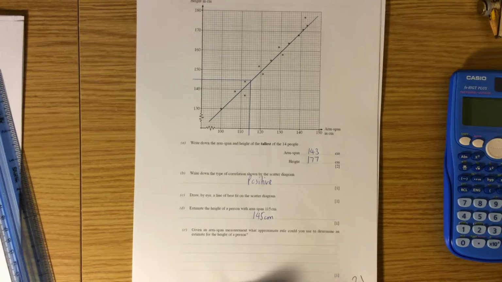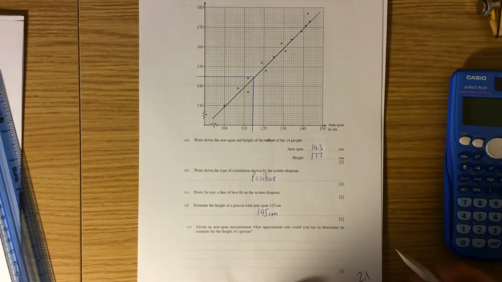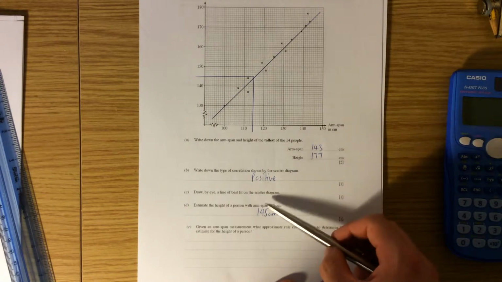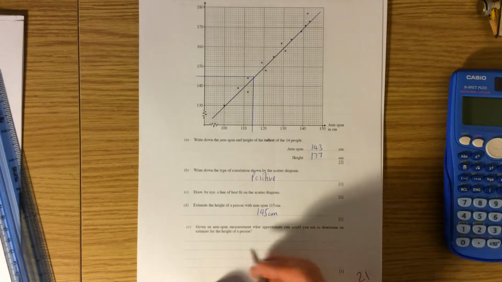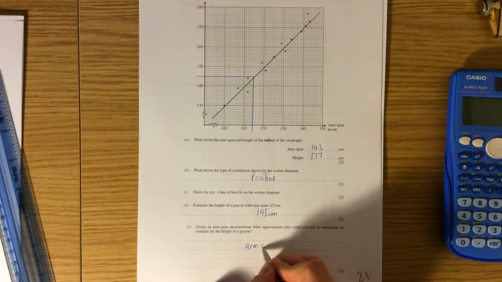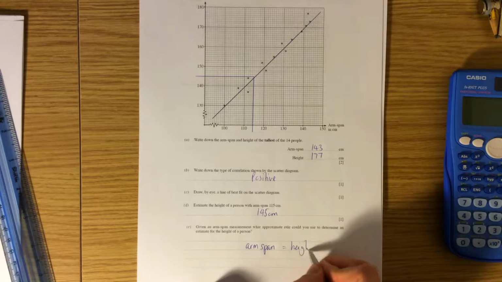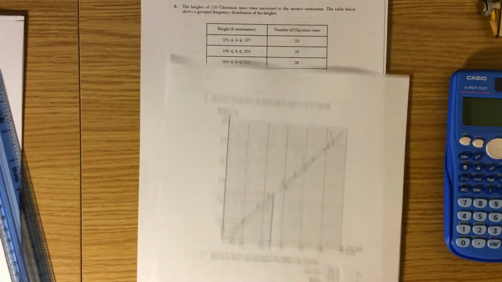Again, line of best fit will have an impact. What approximate rule could you use to determine this? If we look at this one, they're about 30 centimeters taller than their arm span. Again, the 115, about 30 centimeters. So we can say that arm span is their height minus 30 centimeters. Roughly, it does say approximate rule, so that's accepted.